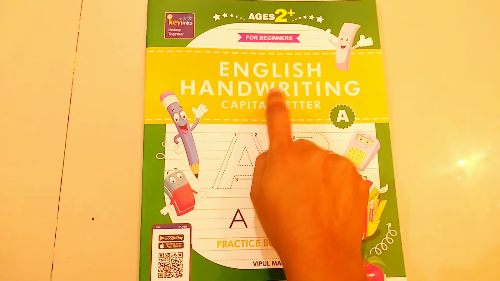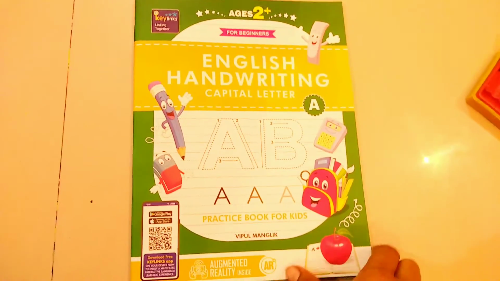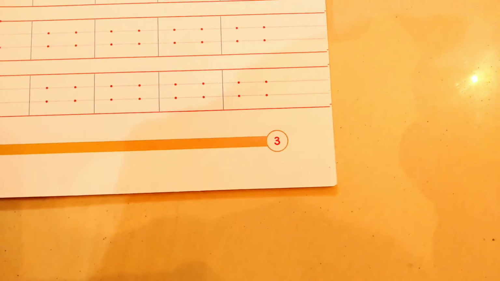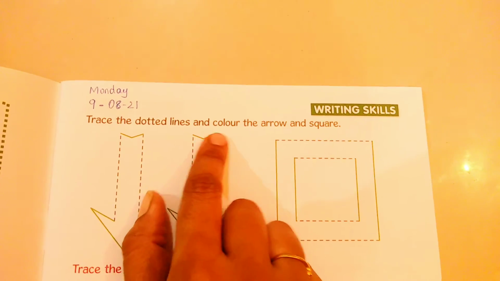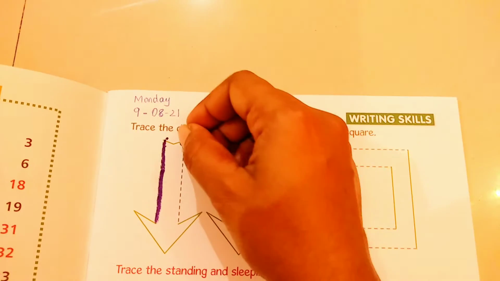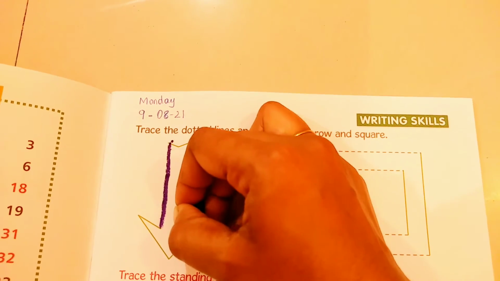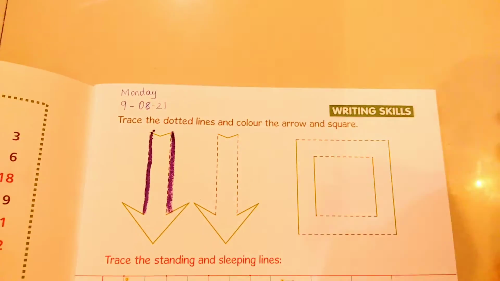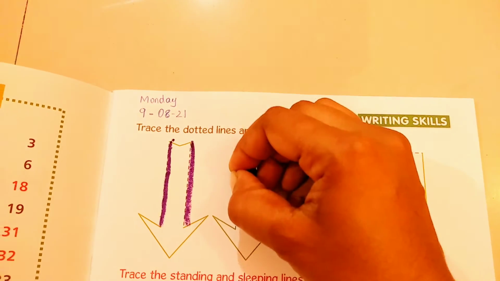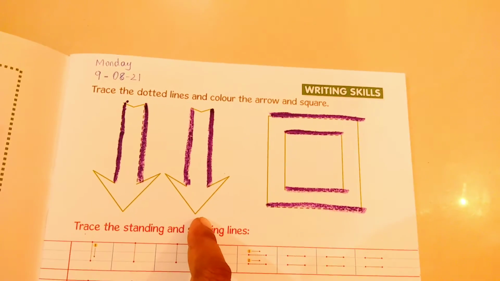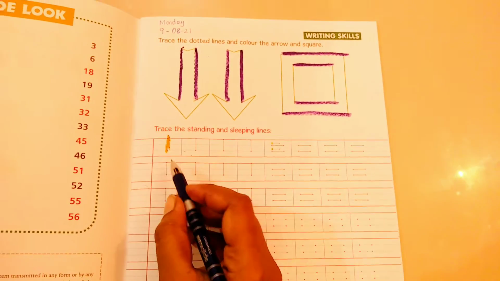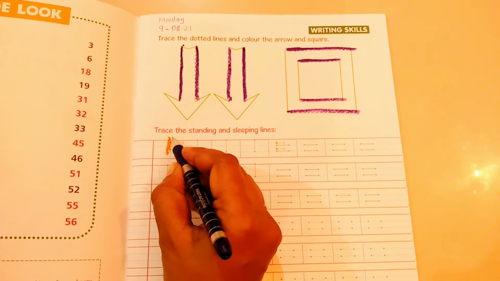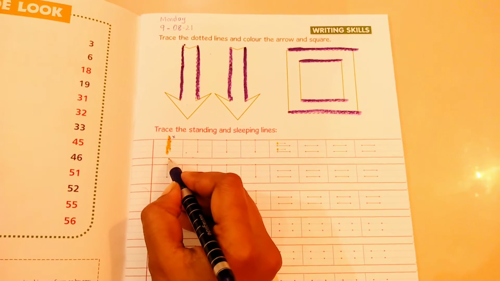Now open your English handwriting capital book. In that page number 3, trace the dotted lines and color the arrows and square. Okay, on the line, you're going to write on the line. And here again on the line, you're going to trace this. And see, if you use crayons in this book, this will go wrong. So don't use crayons for this.